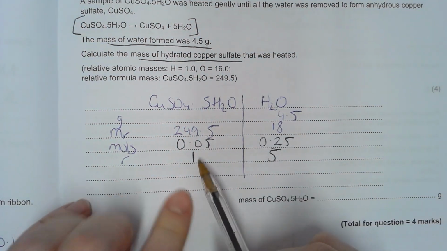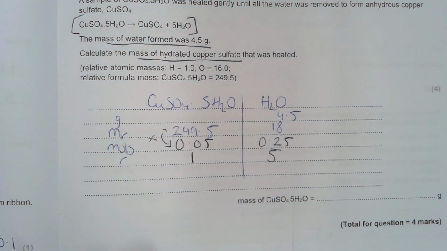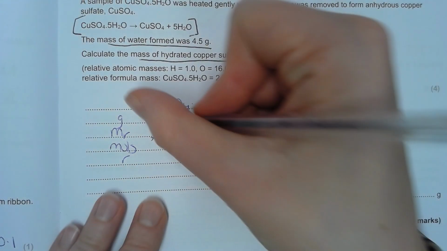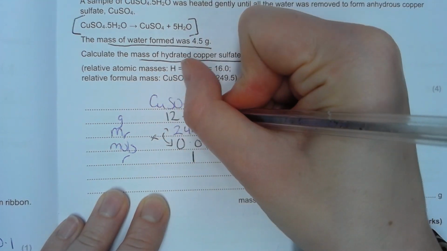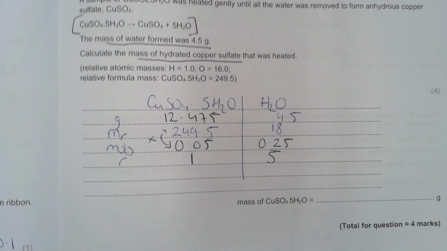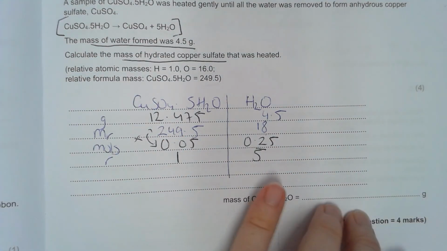And once I know moles, then all I'm doing is timesing these two numbers together. 0.05 times 249.5 equals 12.475. Okay, and you're not asked for a particular number of significant figures, so I can leave that as 12.475, and that is going to be my answer.